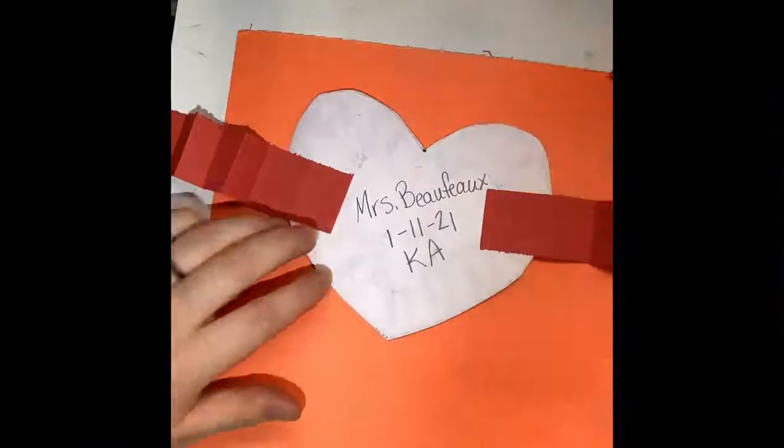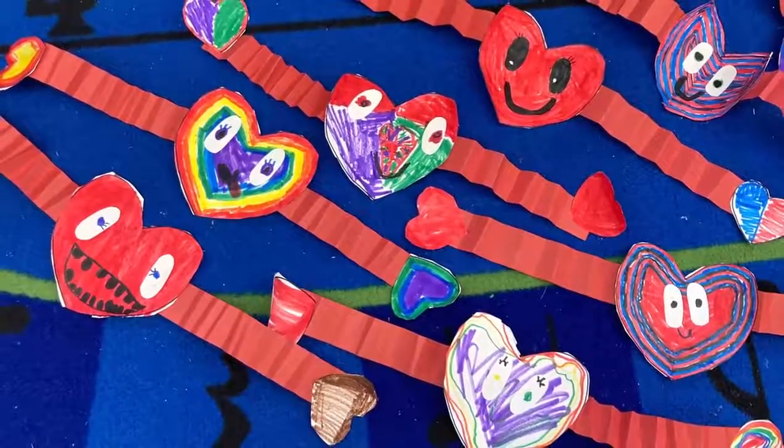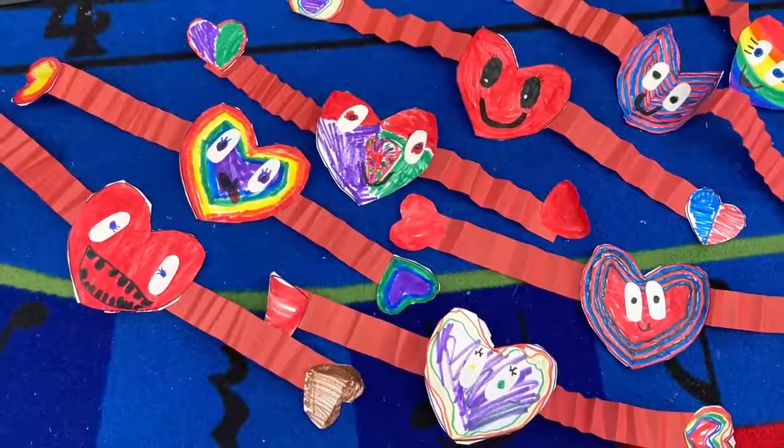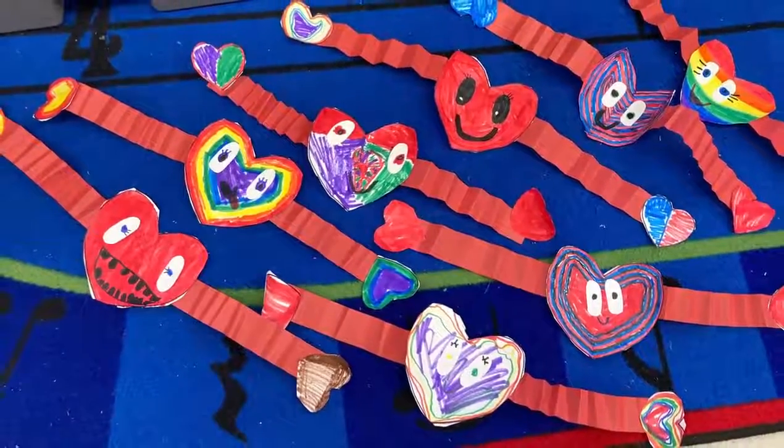My friends did some really nice work in class today. Look at these different patterns and ideas. I love how each Valentine heart is its own unique and creative expression of each of our students.